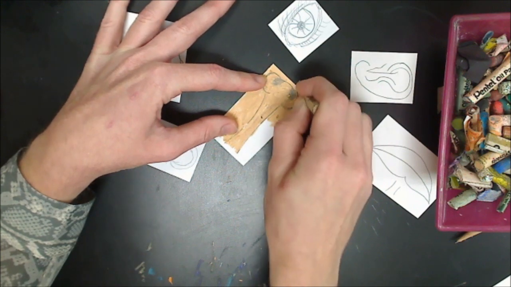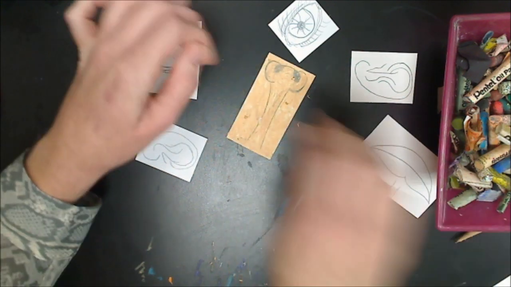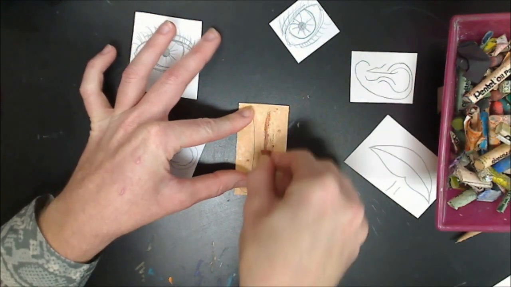After you finish drawing all of the face parts with pencil, you're going to color them in with oil pastel.